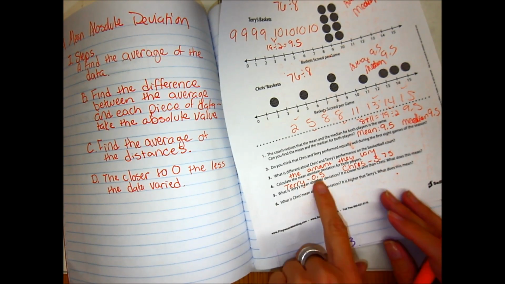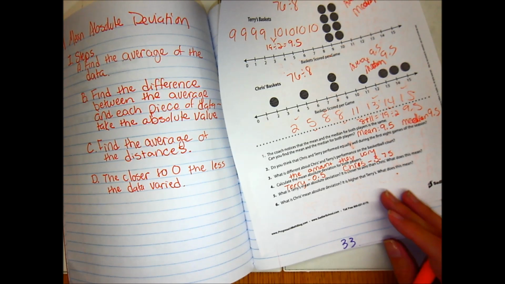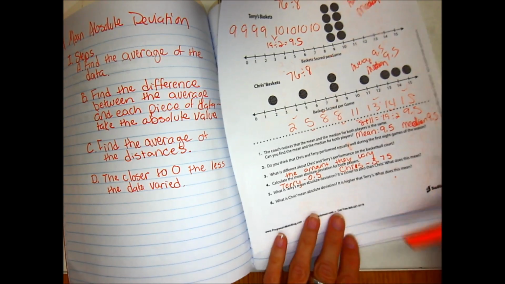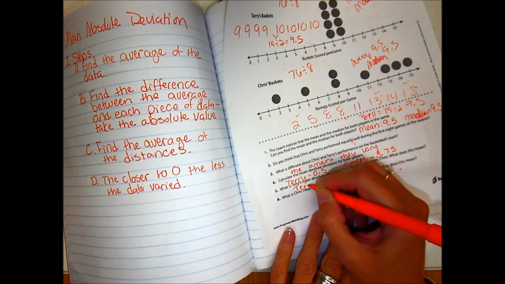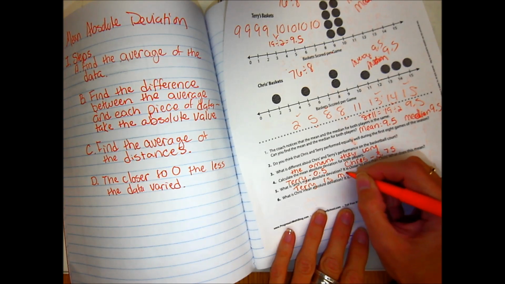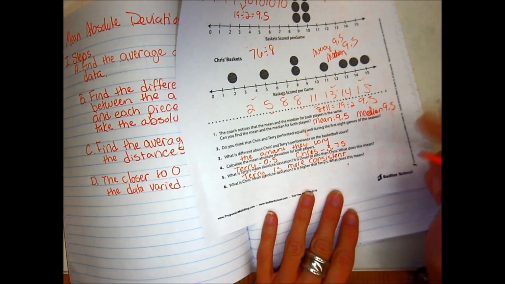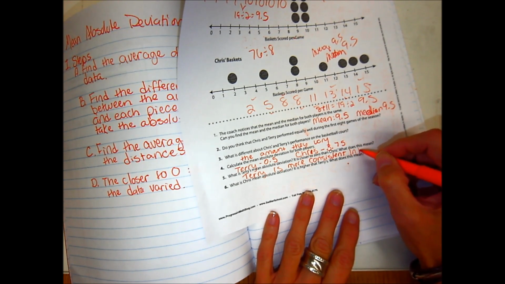So it says, what is Terry's mean absolute deviation, where he said it's 0.5. It's closer to 0. So what does that mean? What does it mean that Terry's mean absolute deviation is closer to 0? What does that mean for Terry? Yep. It means that he has less numbers that are varying. Okay, he's a more consistent player. So Terry is more consistent in his scoring.